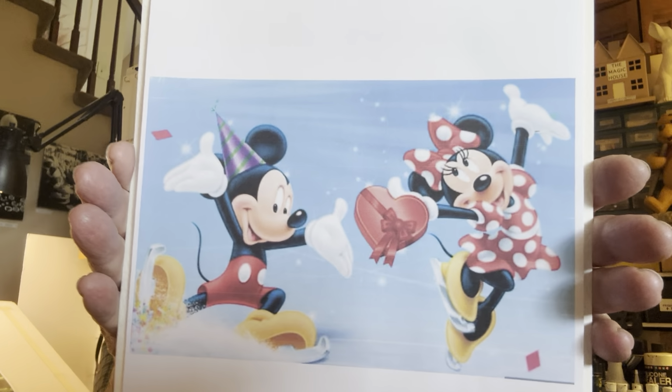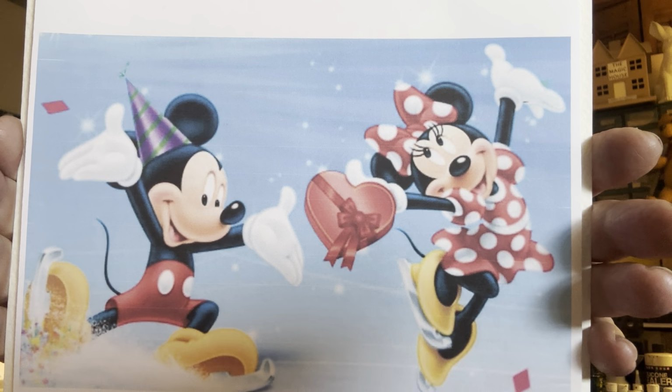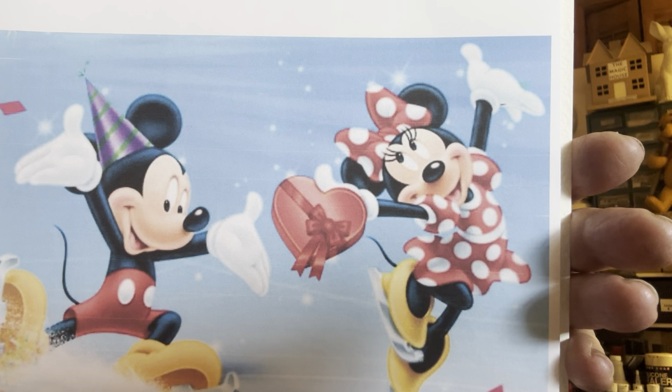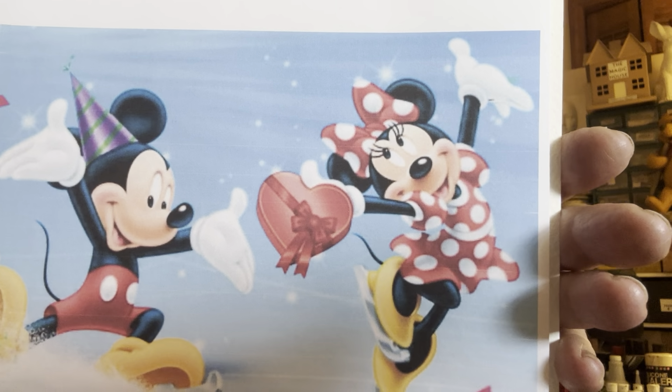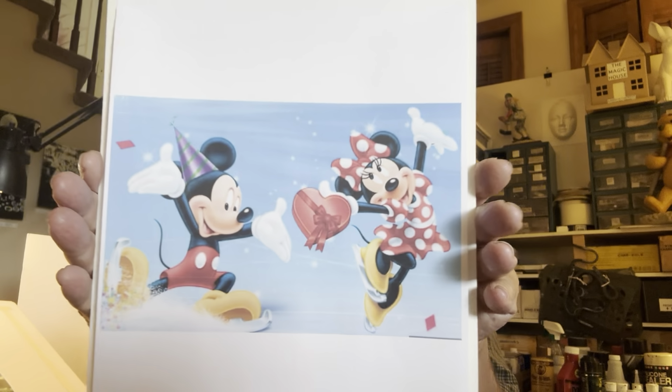And then again, celebration must be felt with the whole body. There's always a time to rejoice, so let us interact with Mickey and Minnie when the time is right.